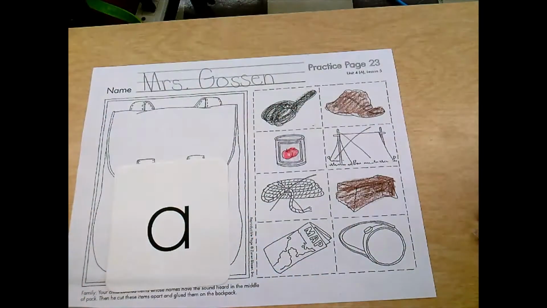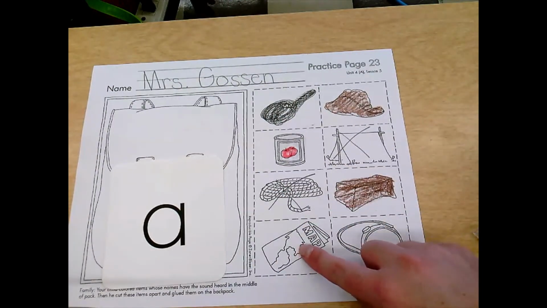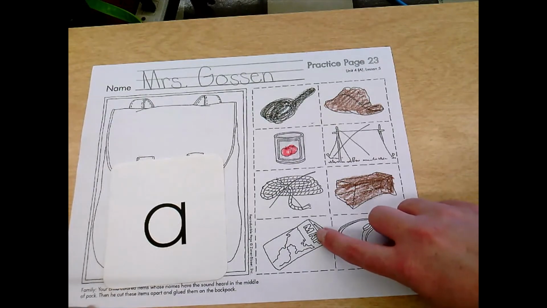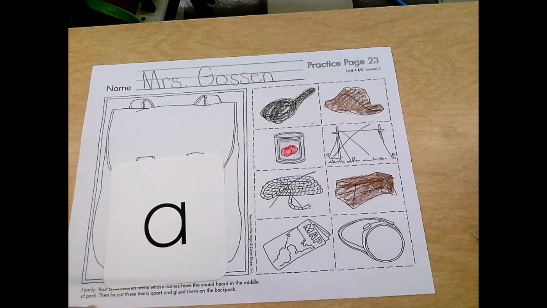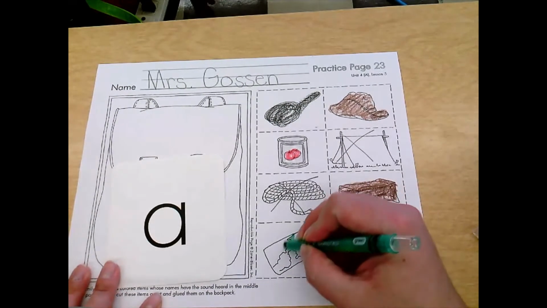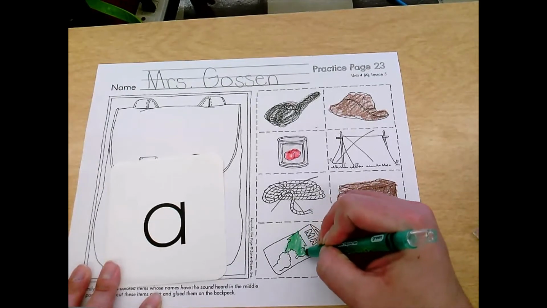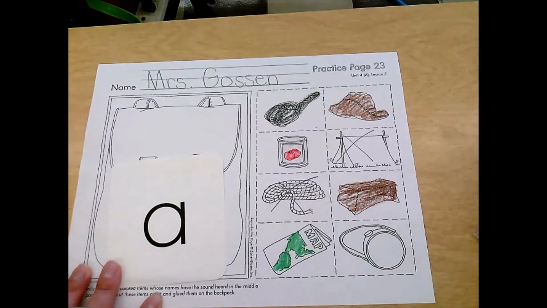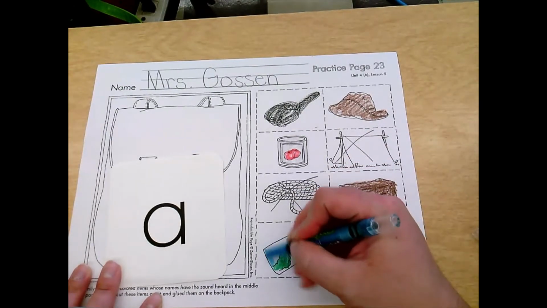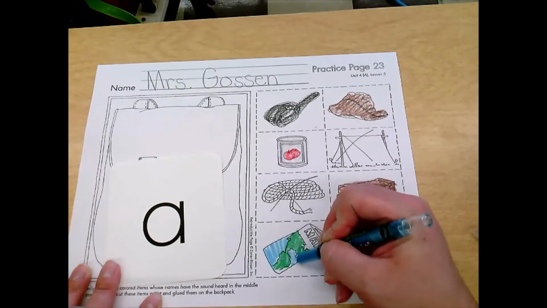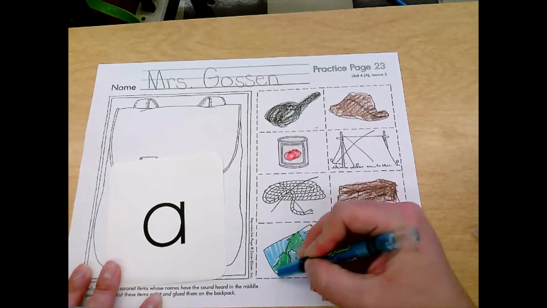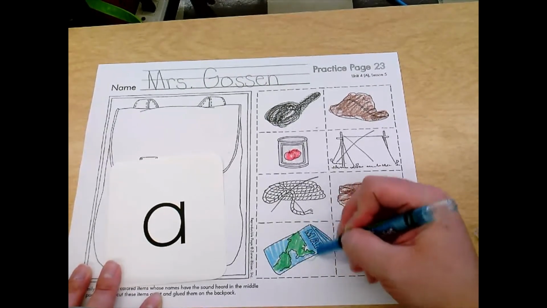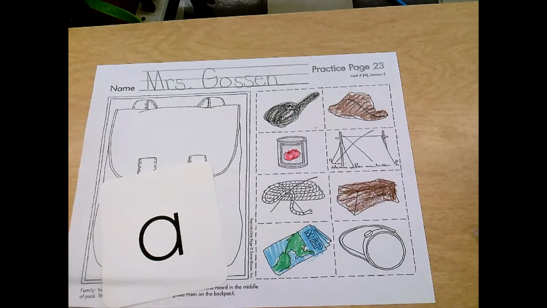App. Did you hear a inside of the word app? Yes, it's even right there, the word. We can see that letter A. Remember, when you color the map, the land should be green and the water should be blue, because we learned about maps, so we know that. I'm just going to color right over that word map and make it blue too, because it's in the ocean.